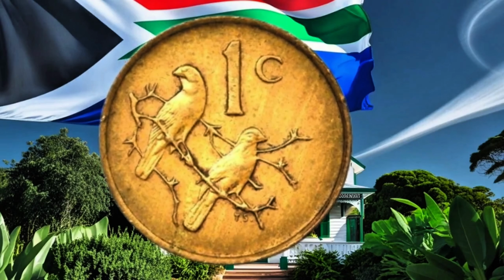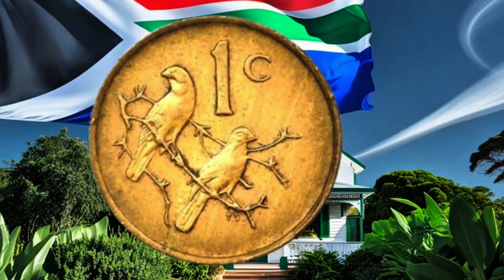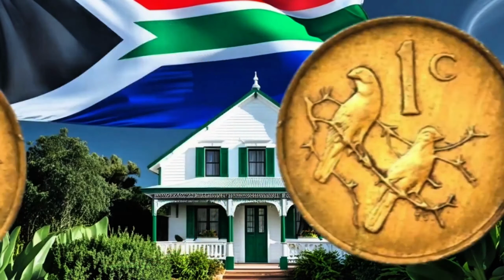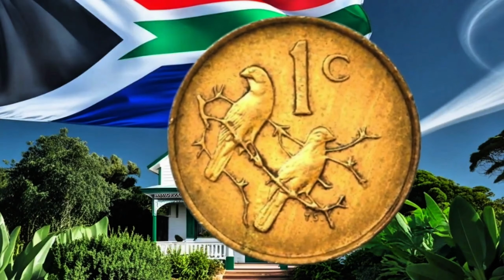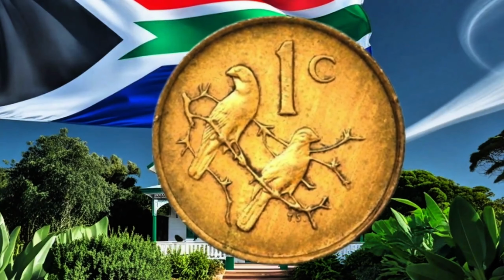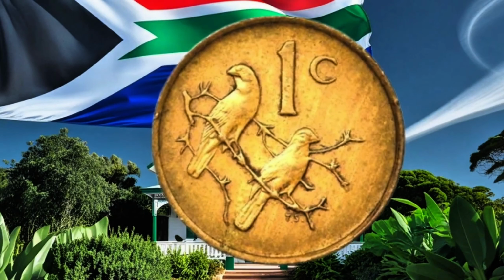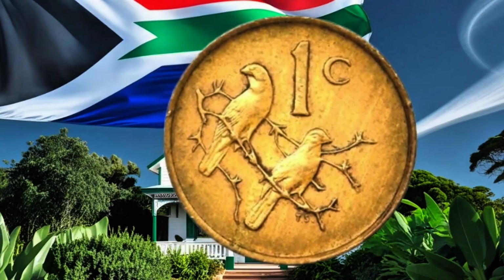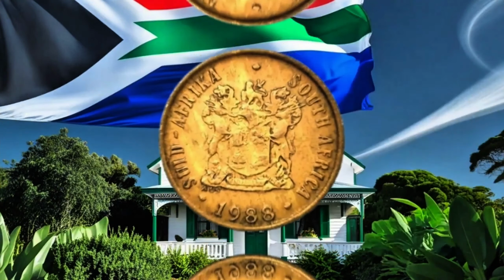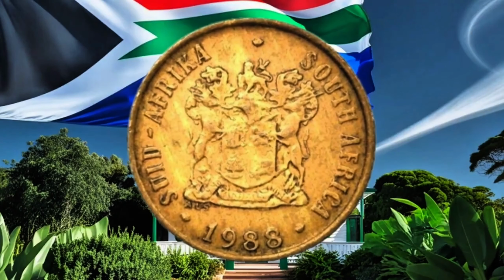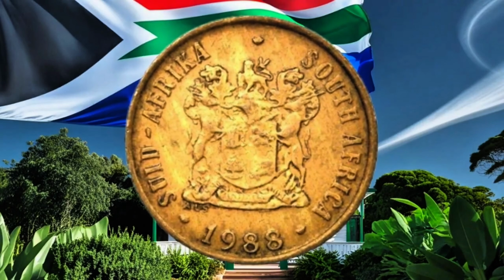Rare coins like this one can appreciate over time, and collectors often hold onto these pieces for years, if not decades, watching their value grow. For many collectors, it's about more than just the money. It's about the joy of owning a rare and beautiful piece of history. But for investors, the 1988 1-cent coin is definitely one to keep an eye on if you're looking to expand your portfolio.